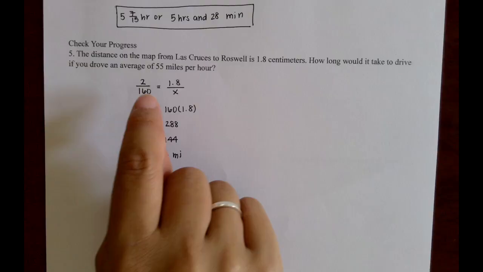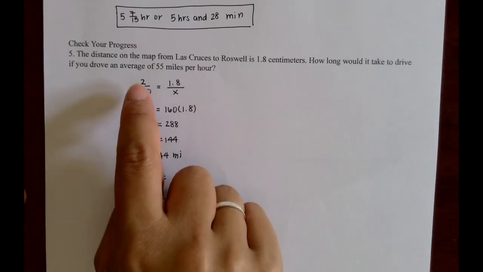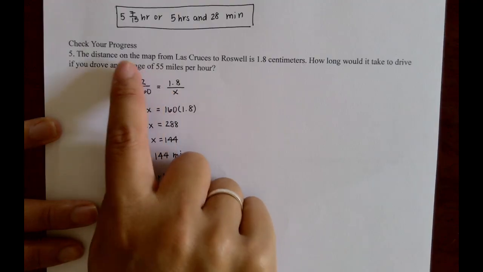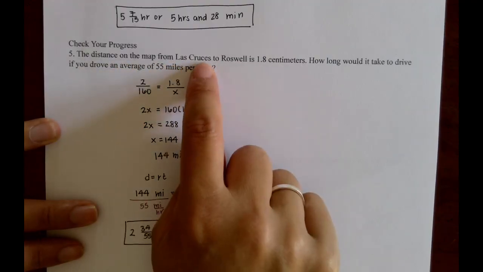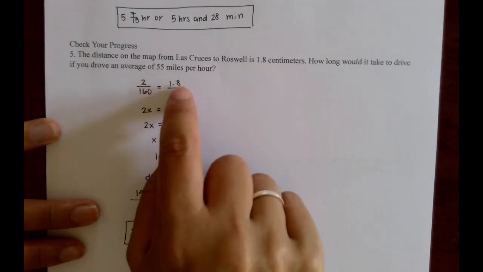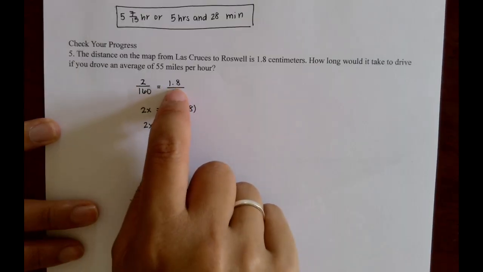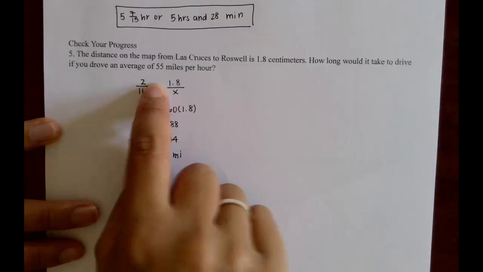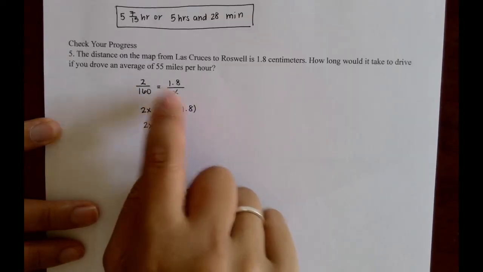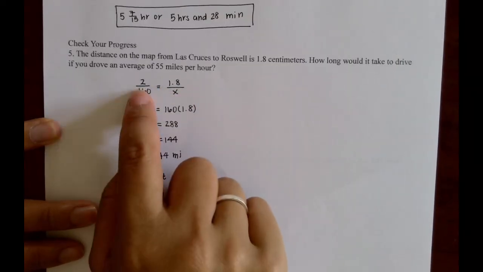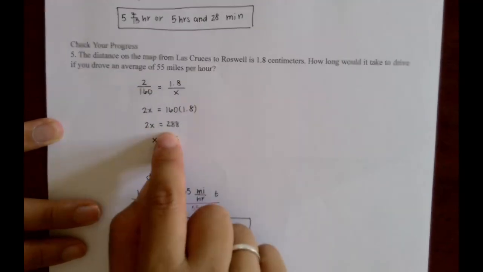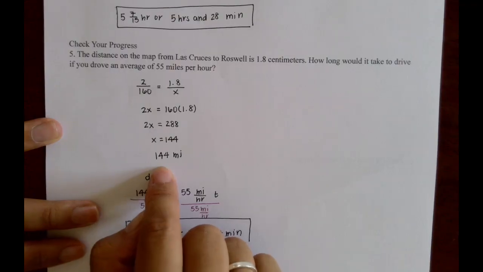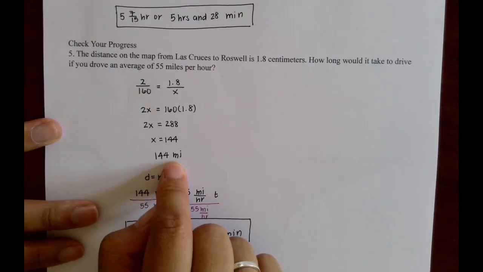Okay, so remember that the scale on the map is 2 centimeters is 160 miles. Okay. So if we know the distance on the map from Las Cruces to Roswell is 1.8 centimeters, right, we can put that on the top, where this is the map, and then this is the reality. Okay, then cross multiply, 2 times x is 2x, 160 times 1.8 is 288, divide by 2 on both sides, x equals 144, so the real distance is 144 miles.